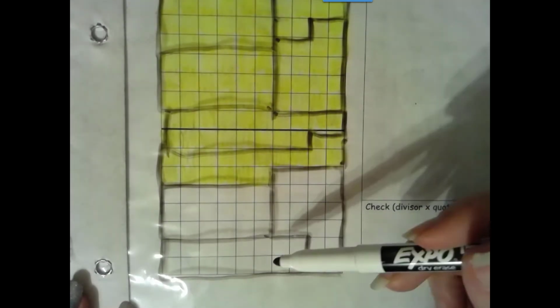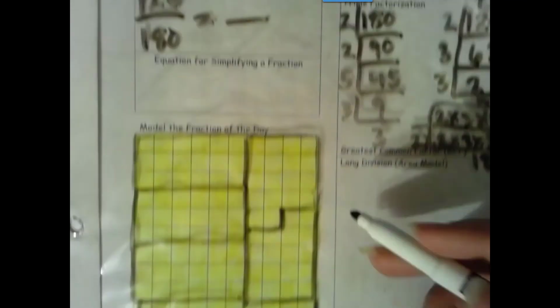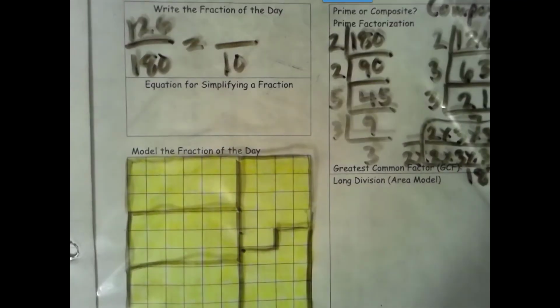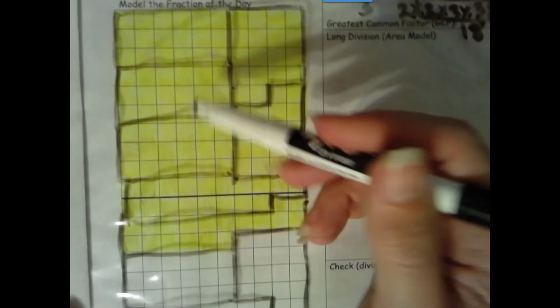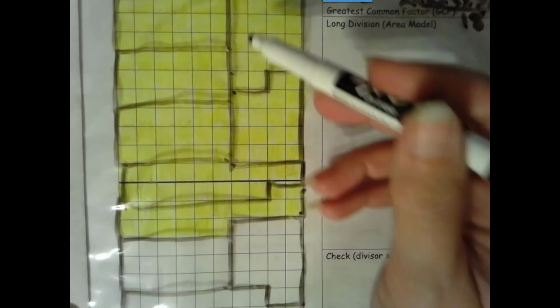Alright, so here's my total groups of 18. I have 1, 2, 3, 4, 5, 6, 7, 8, 9, 10 total groups. And I have 1, 2, 3, 4, 5, 6, 7 of them shaded in.